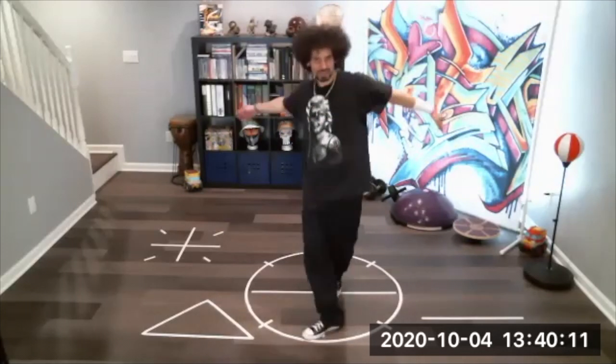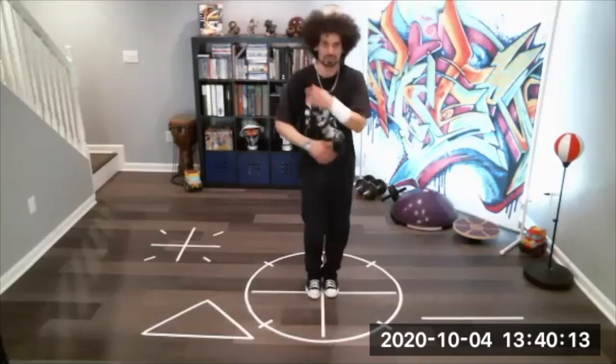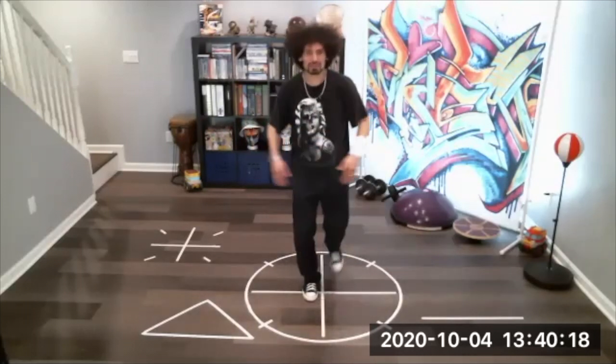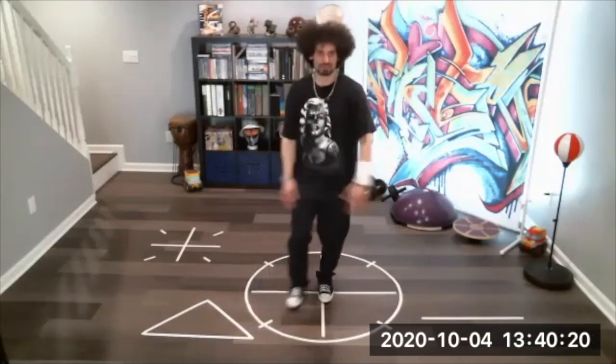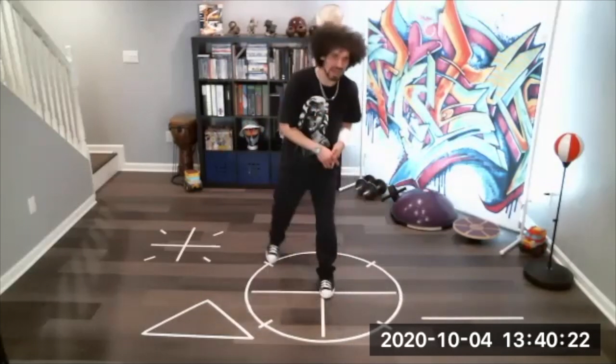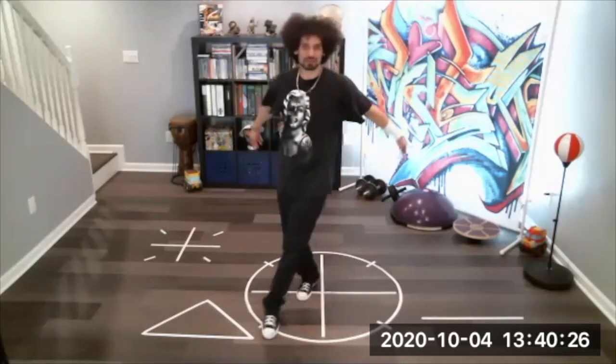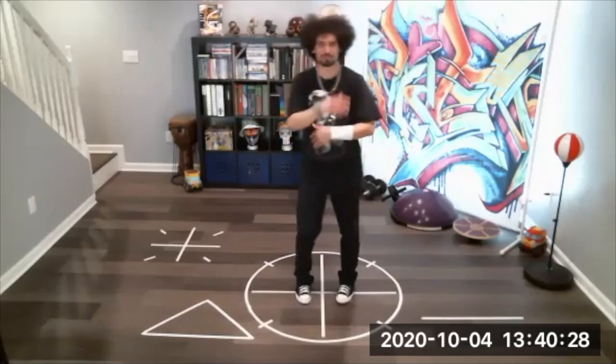All right, 5, 6, 7, 8. Front, front, side, side to the rear, and rear. Open angles in the diagonals behind. Okay, and crossing over, tertiary. Boom, boom.